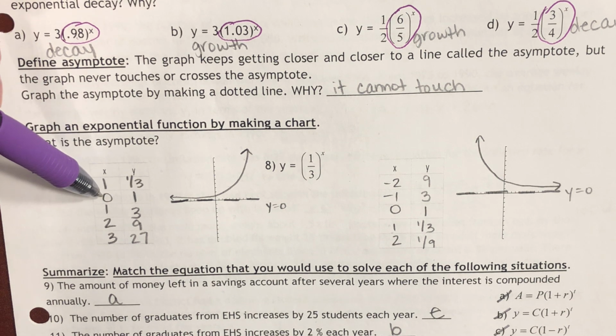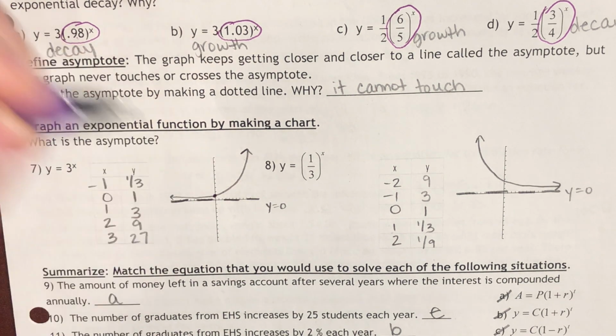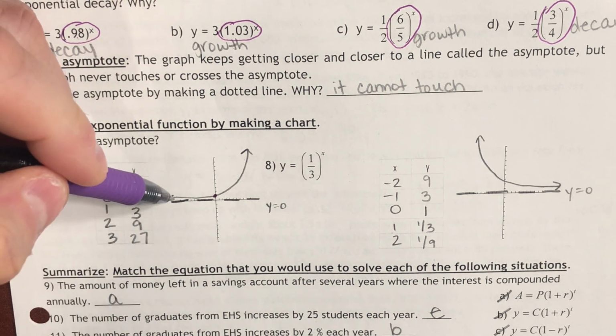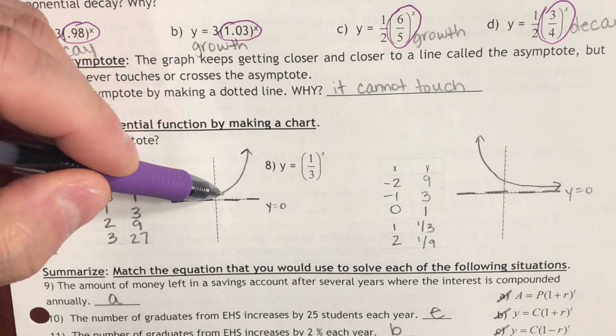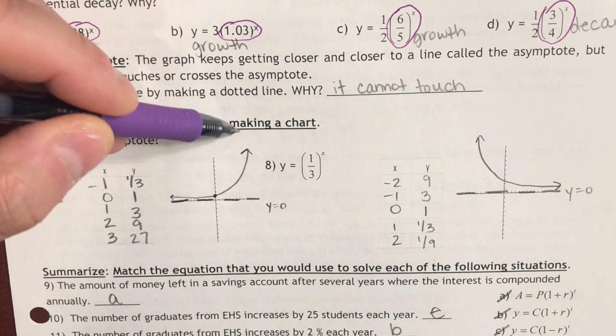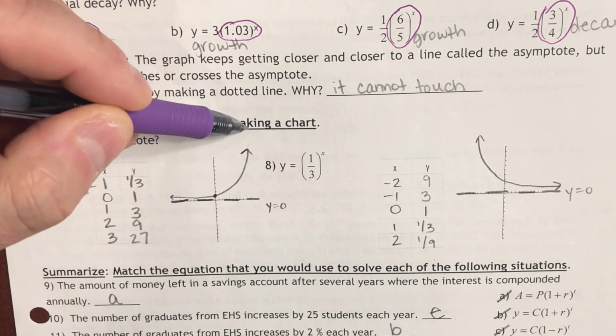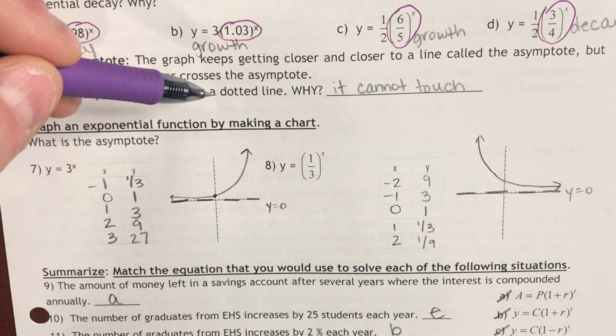When it crosses the y-axis, it's at a height of 1 right there. And as you go 1 to the right, you're 3 high. 2 to the right, you're 9 high. 3 to the right, 27 high. So this is just simply showing you exponential growth. The graph looks like that.